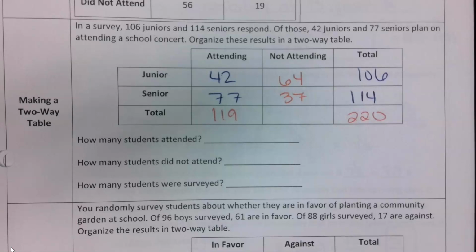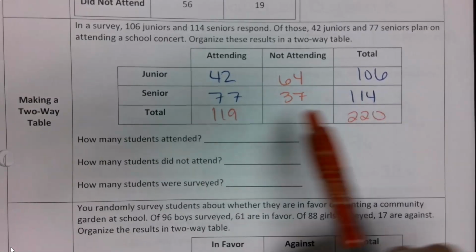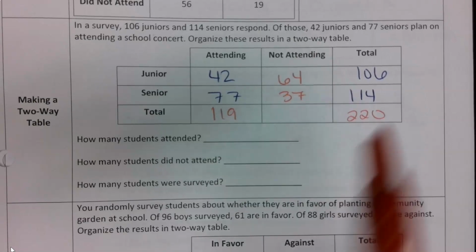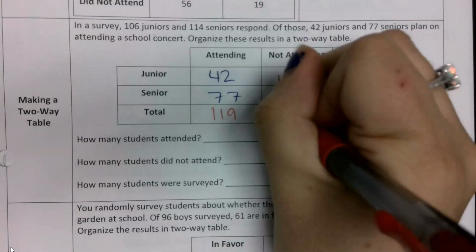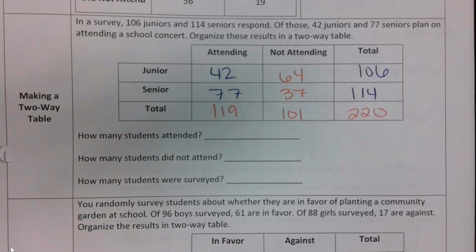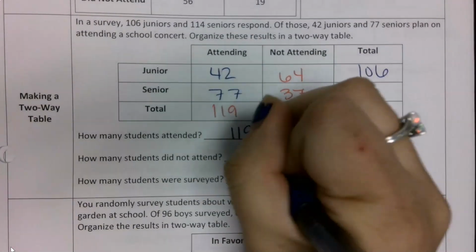Okay. And I can figure out the total in two ways. I can either subtract the attending total from the total, or I can add down my not attendings. It should give me the same number if I've done this right. Okay. So, now that I've filled out my chart, how many students attended? 119. How many did not attend? 101. How many took the survey?